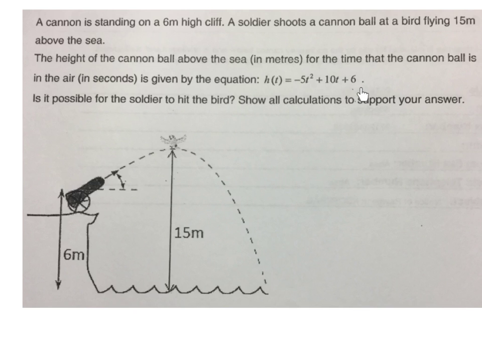We know this is an equation of a parabola because of the t squared that we have. And the last important thing to remember is that this is the height of the cannonball above the sea. So the answers we're going to get are above the sea level. It's got nothing to do with the cliff anymore.